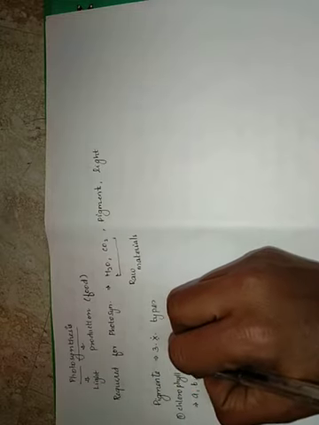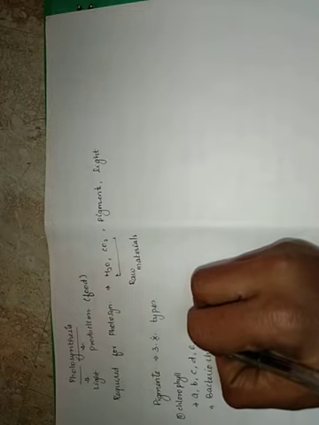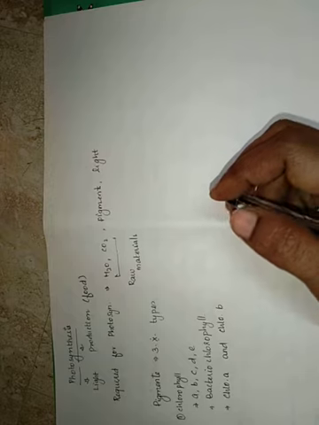There are again different types of chlorophyll pigments: chlorophyll A, chlorophyll B, chlorophyll C, chlorophyll D and chlorophyll E. These are usually seen in the plants, and there is one more chlorophyll called bacteriochlorophyll, which is seen in some autotrophic bacteria. Most important among all these are chlorophyll A and chlorophyll B.